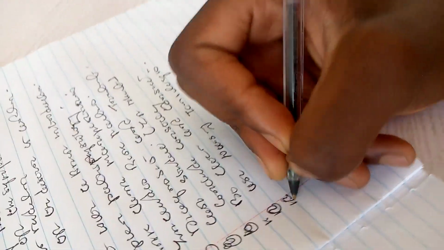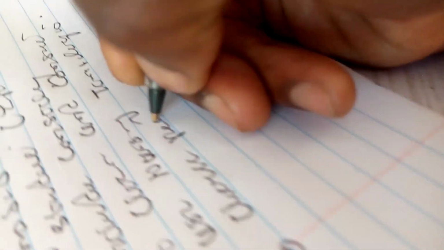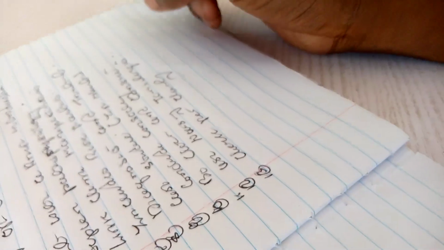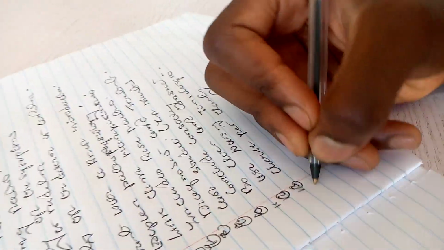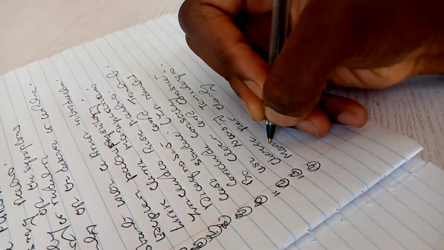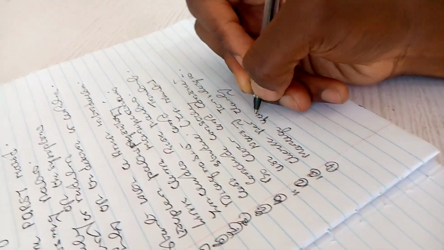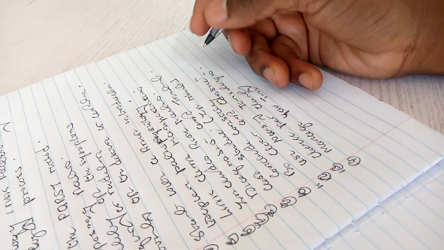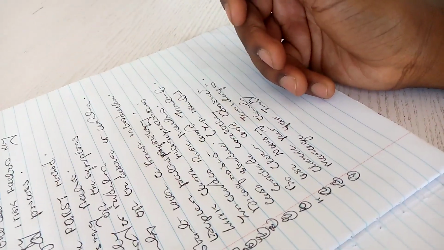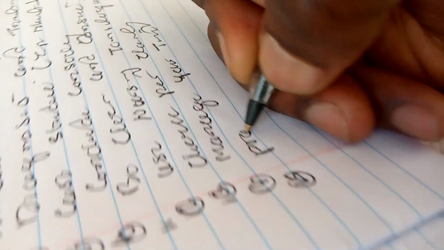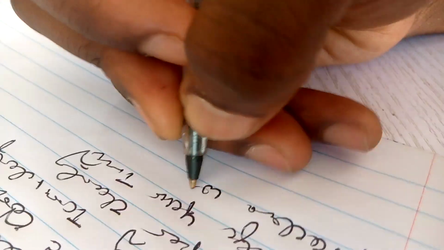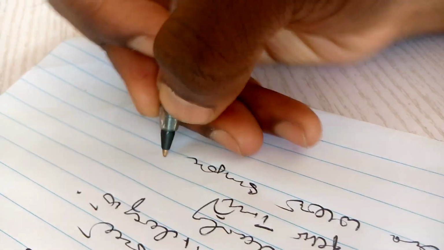Then the 13th one is check for clarity. Review your response to ensure that your explanation is clear and well structured. Use proper grammar and punctuation. Then the 14th one is manage your time. Remember, it's an exam, so time management is of important essence. Nursing exams are often time limited, so manage your time effectively to ensure you have enough time to answer all the questions.